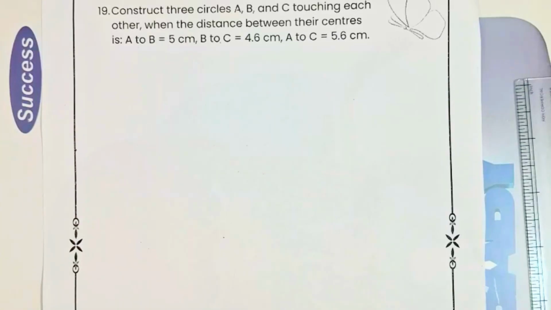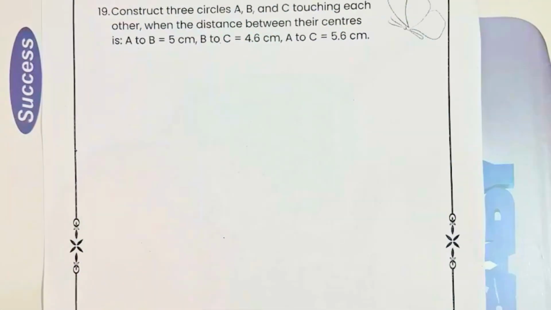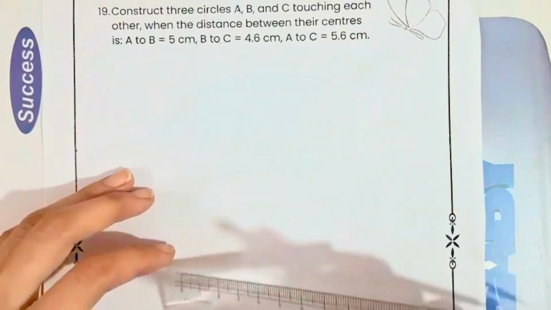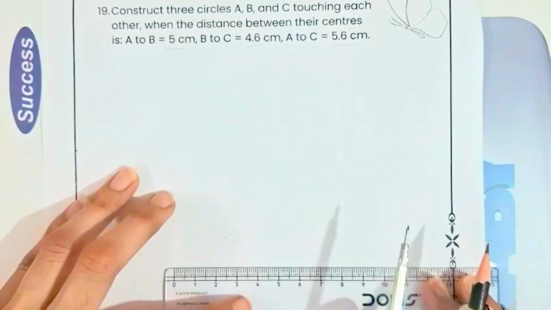Construct three circles A, B and C touching each other when the distance between their centers is A to B 5 cm, B to C 4.6 cm and A to C 5.6 cm. So first of all, we will construct a triangle taking these as the three sides.